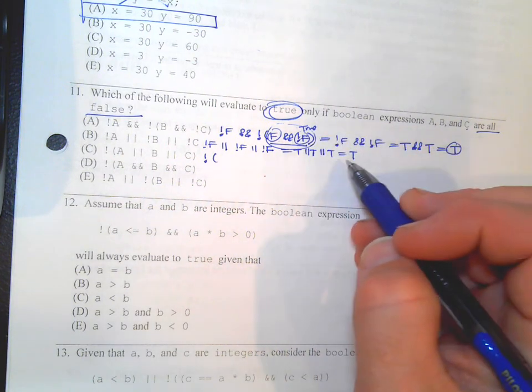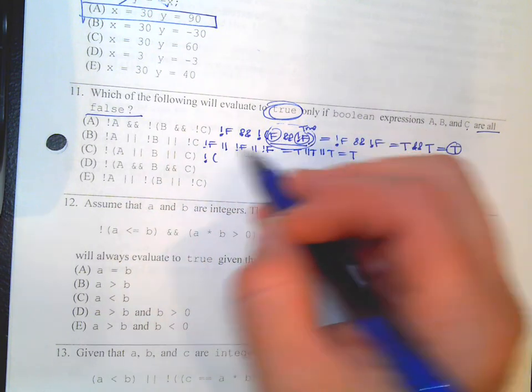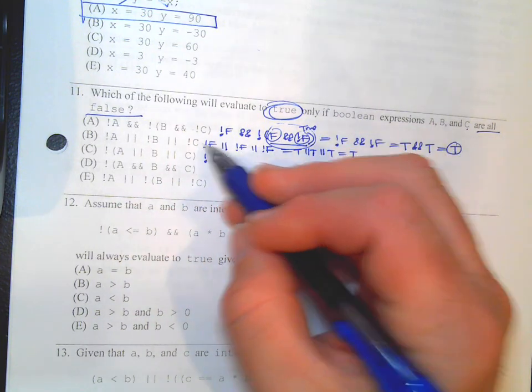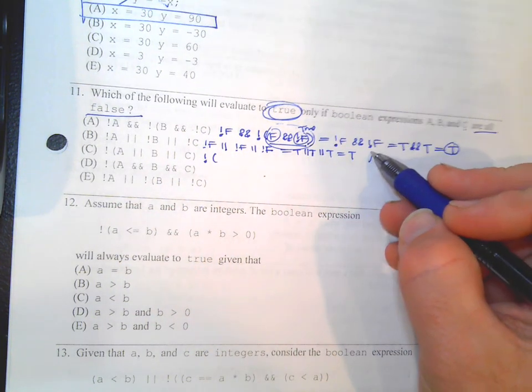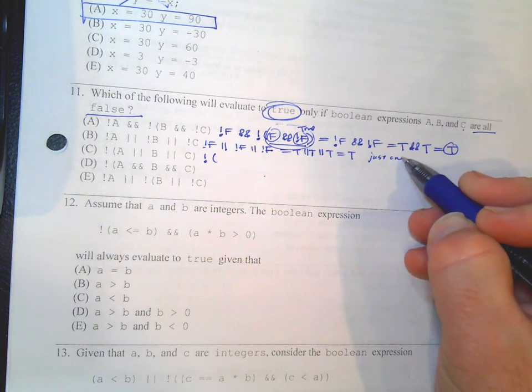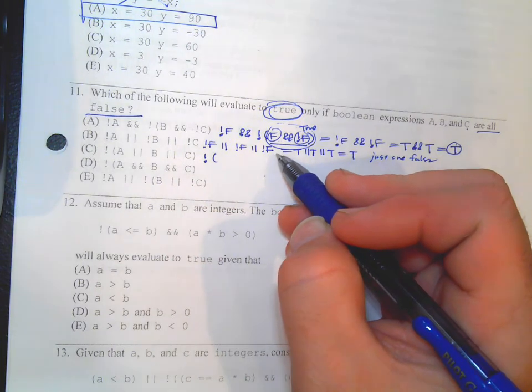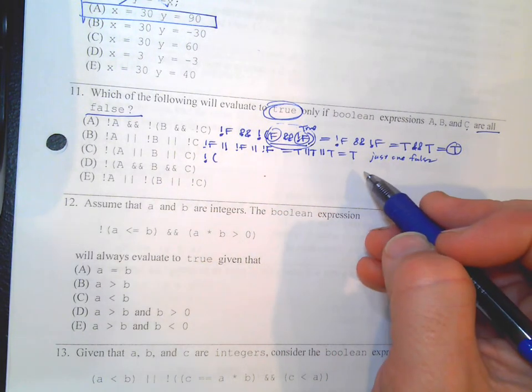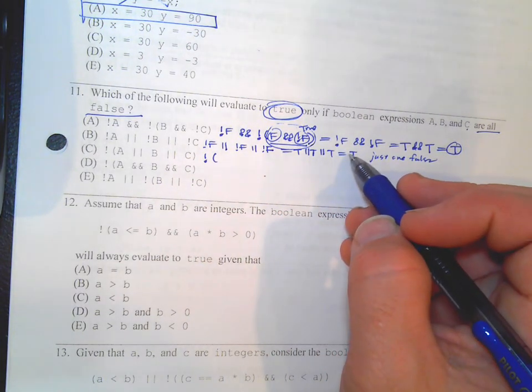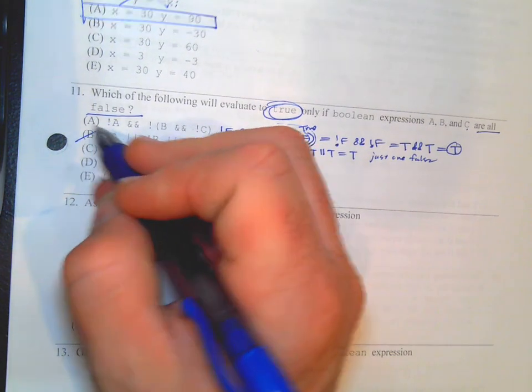Yeah, so this one, just for instance, if just one of them was false, you need just one to be false for one of these to end up being true, for the thing to all be true, because it's an or thing. So while this is true, it doesn't require them to all be false. So that one's for sure out.